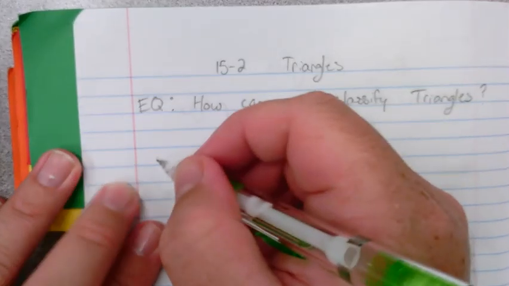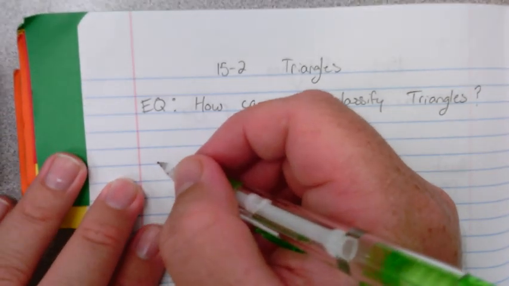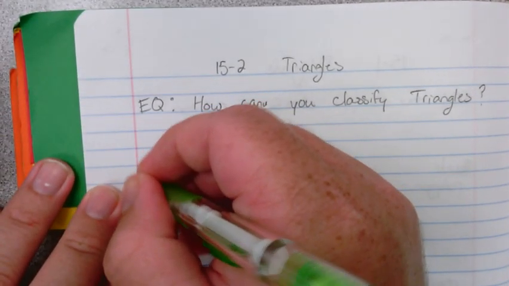Okay, I'm going to leave a couple spaces because I'm going to come back and answer this question. And then today, for our example, we're going to create a chart.